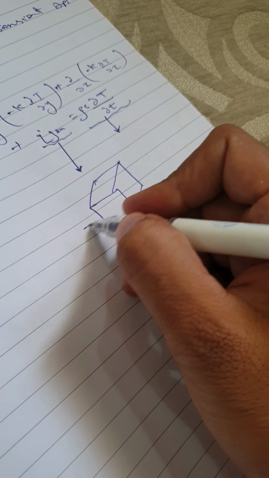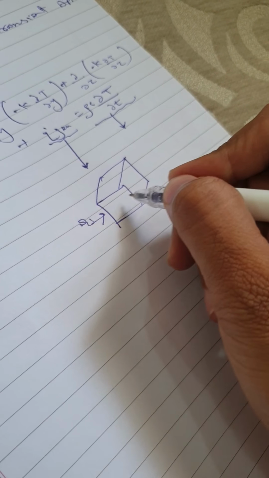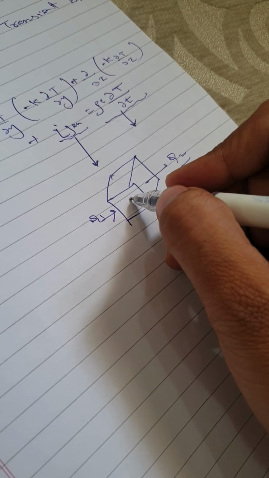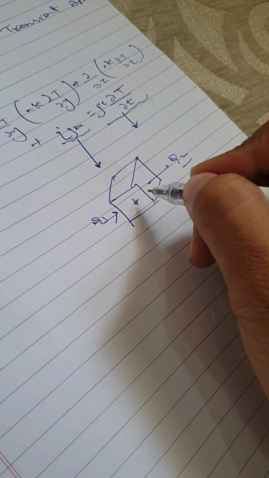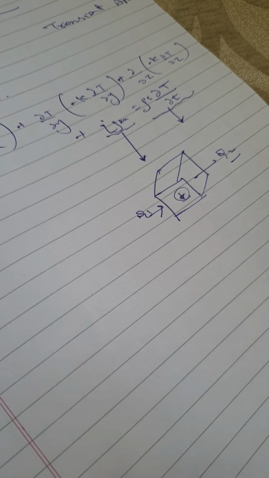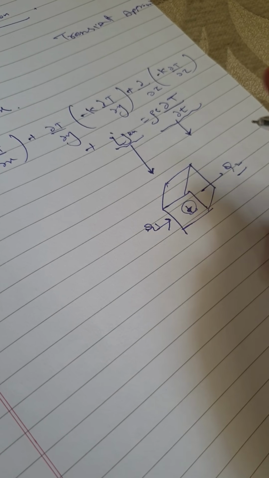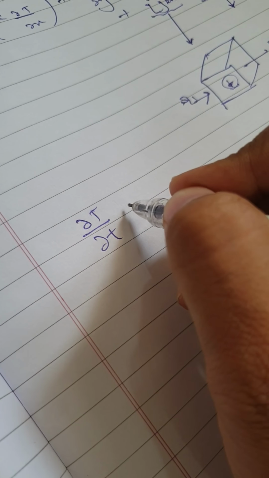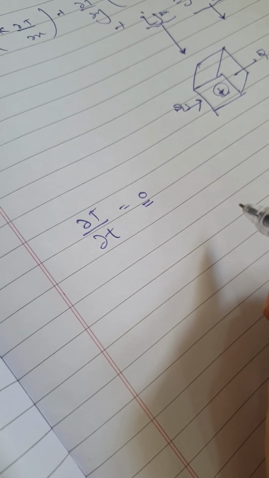So this is the cubic element. Whatever heat is flowing in is Q1 and whatever heat is flowing out from this face is Q2, and the net heat stored in this body is Q dot generation inside the body. So in steady state, del T upon del tau will be equal to 0.